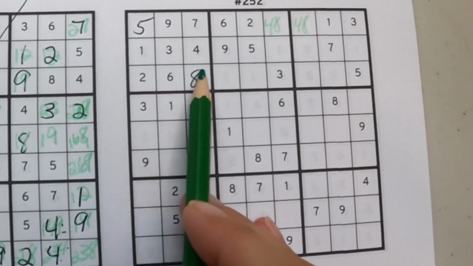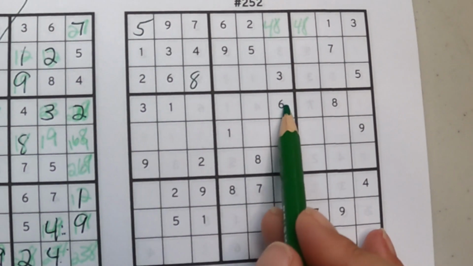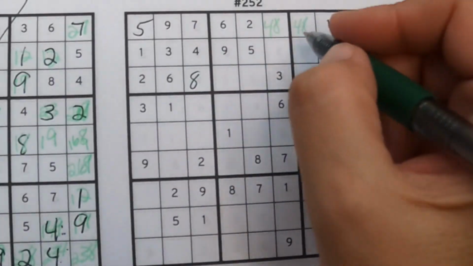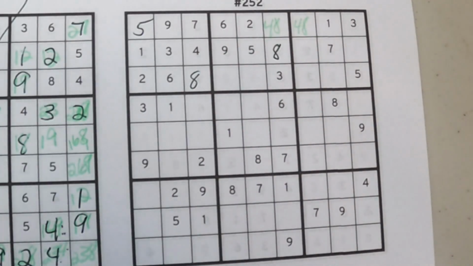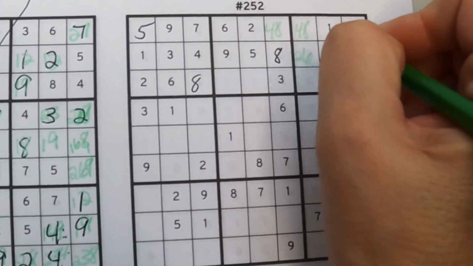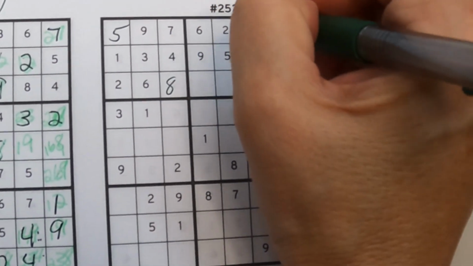For this row, we're missing 2, 6, and 8. We've got a 6 here and a 2 here. So that means this is our 8. No help over here. So 2, 6, 2, 6. But that 8 makes this our 4 and our 8.